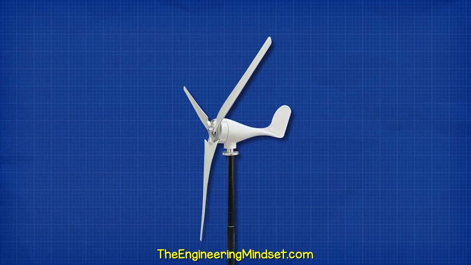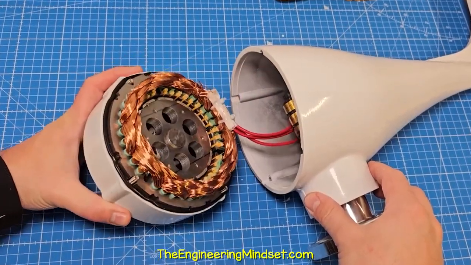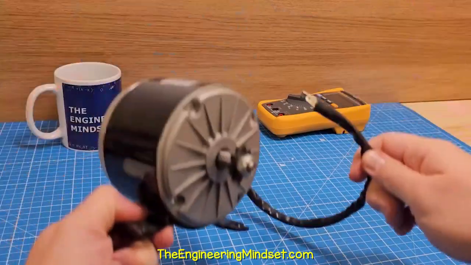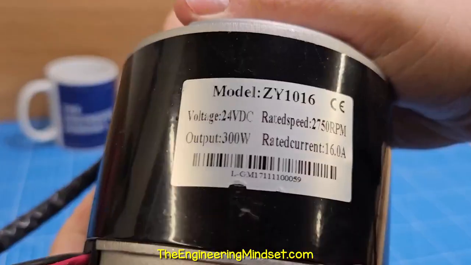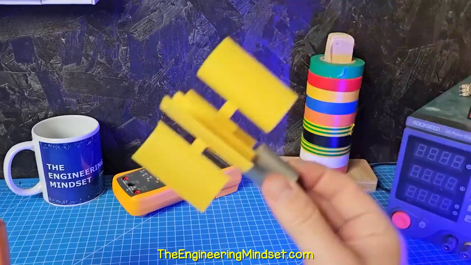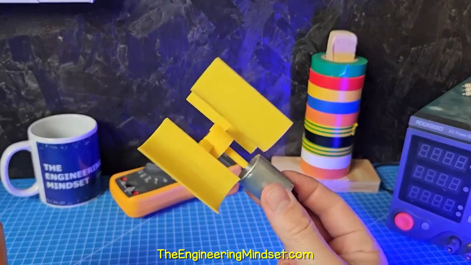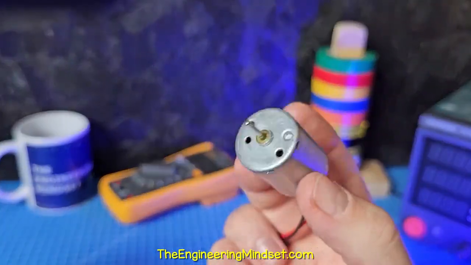Smaller domestic wind turbines might use a 3-phase brushless motor like this one, or they might just use a brushed DC generator like this one. Tiny DIY wind turbines can just use a basic DC motor.